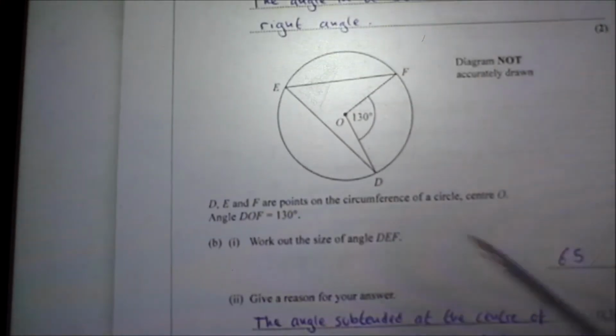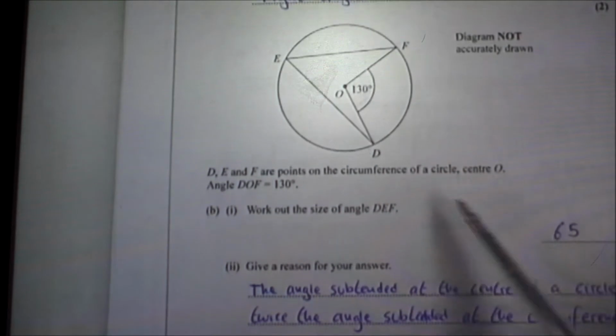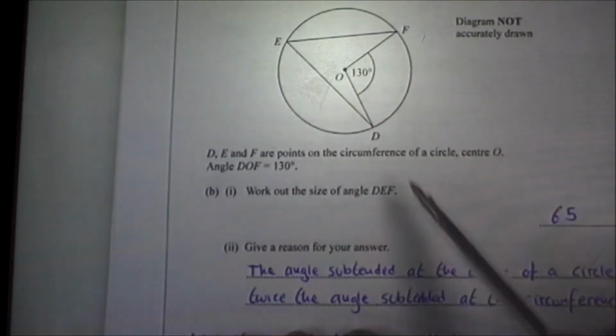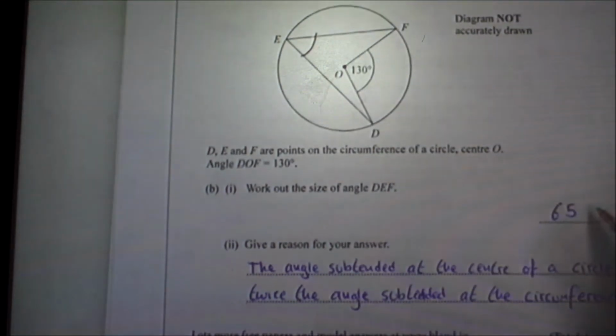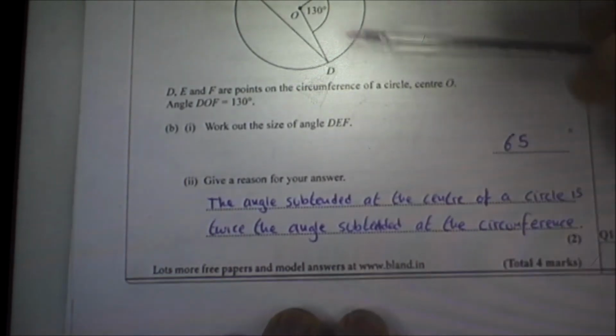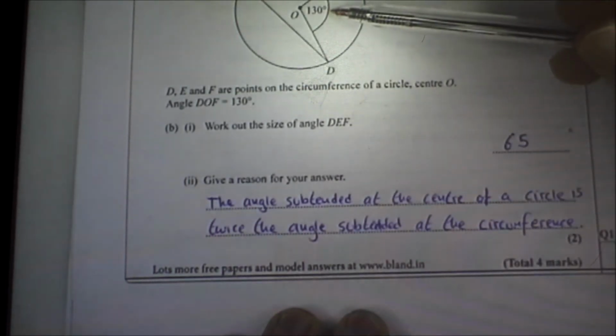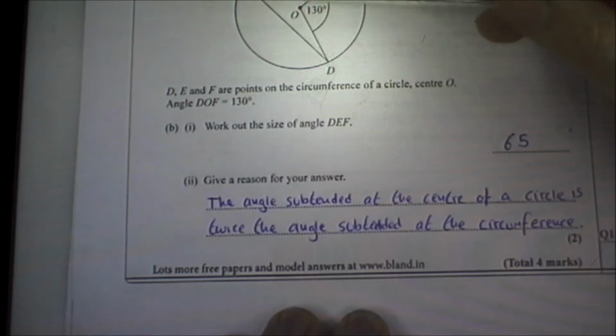Next one. D, E and F are points on the circumference of a circle with centre O. Work out the angle DEF. So it's asking you for that angle there, and that is 65 degrees because the angle subtended at the centre of the circle, which is that one, is twice the angle subtended at the circumference. So that angle there is always half of that one, or that one is always double that one, depending which way you want to look at it.